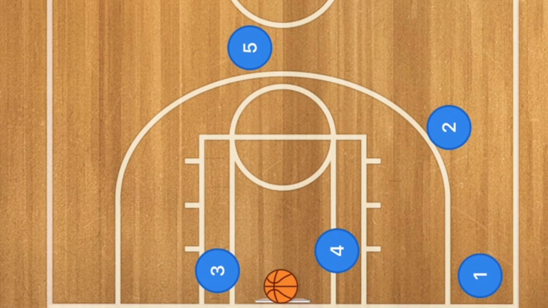Now this offense is only good against a man-to-man defense. This will not work against the zone, so I'm not really going to show you against any kind of defense. But, like I was saying, it is good against a man-to-man defense.